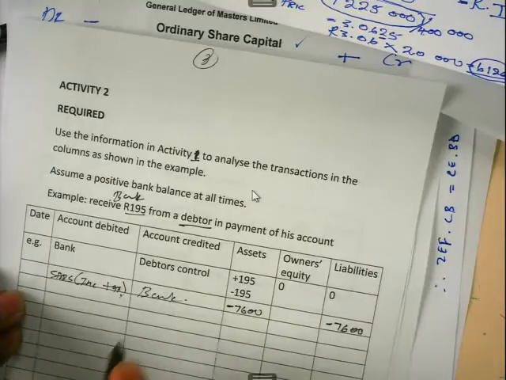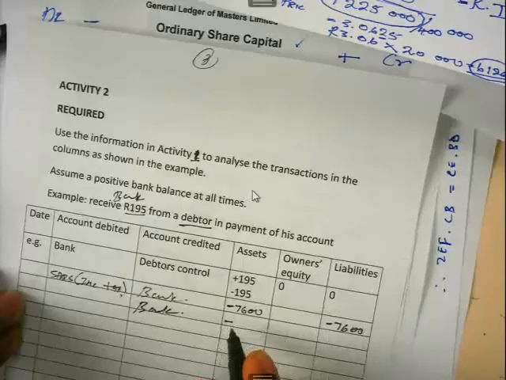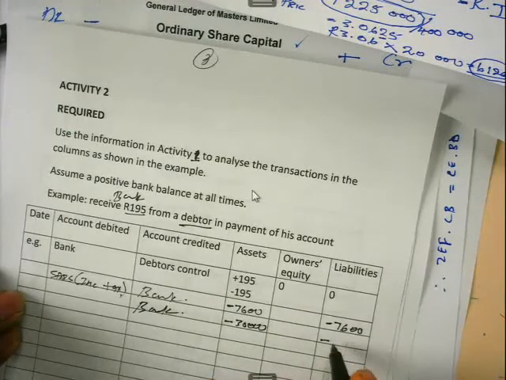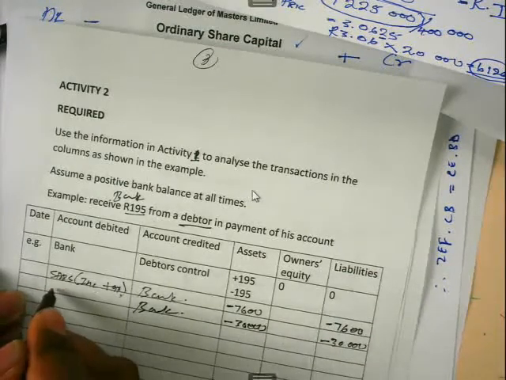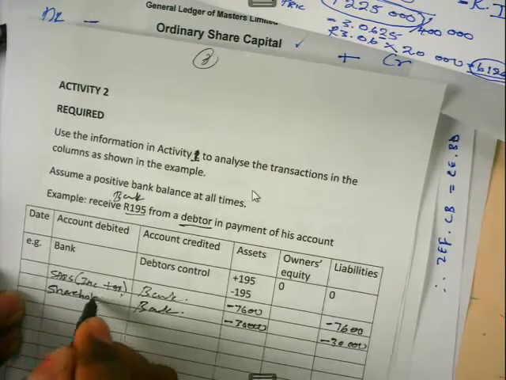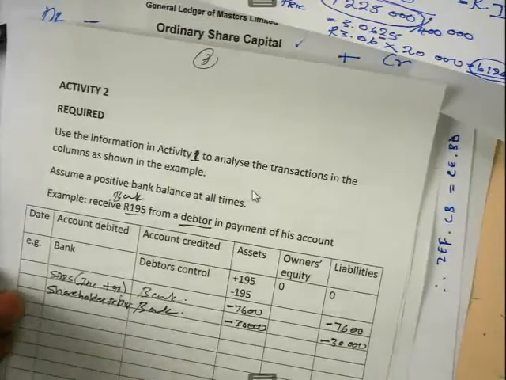The same approach will apply to your shareholders for dividends. You will have minus 30,000. Assets will decrease with 30,000 and liabilities will decrease with 30,000. And then shareholders for dividends would be the account to be debited. Shareholders for dividends.